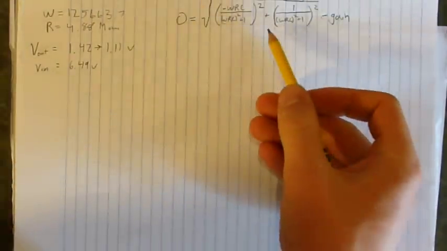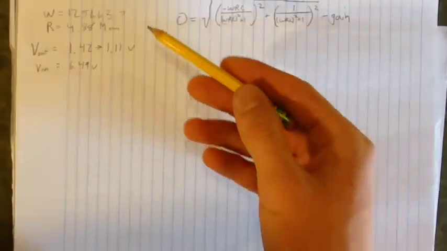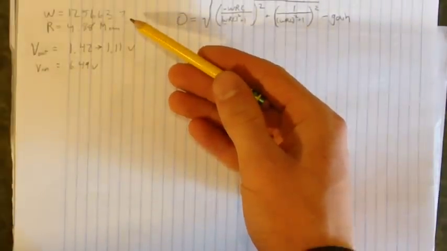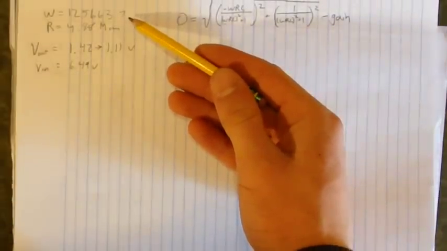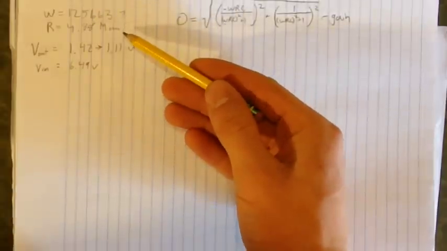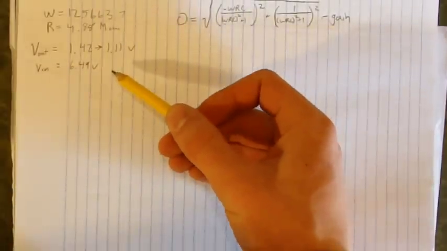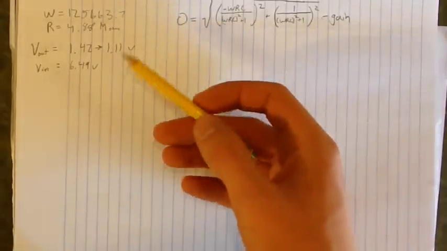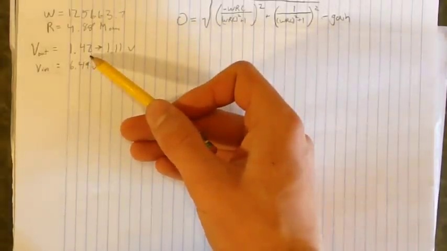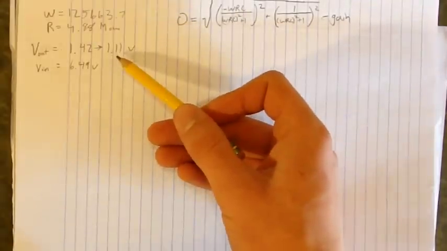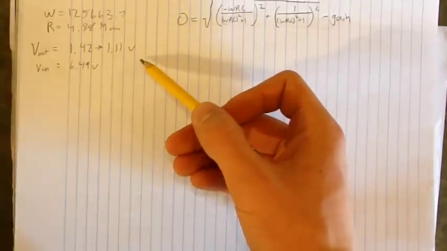Okay, so now we have the values from the setup. We know the equation, as we just solved for. We know omega is derived from 20 kilohertz times 2 pi. Our resistance was 4.88 megaohms, and these are our Vouts and Vins. And remember, the 1.42 volts was when our hand was a meter away, and the 1.11 volts was when our hand was a centimeter away.